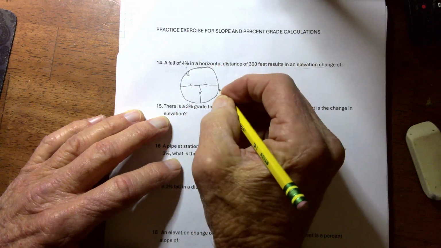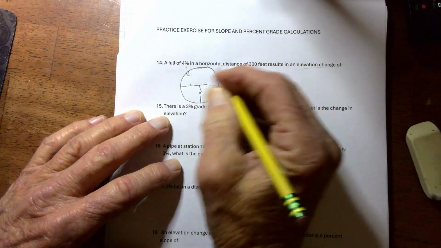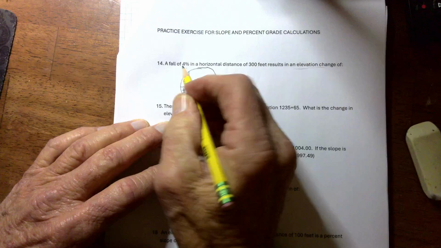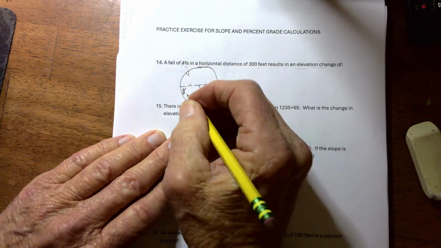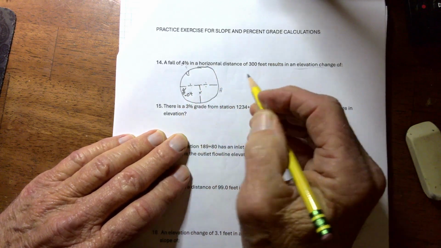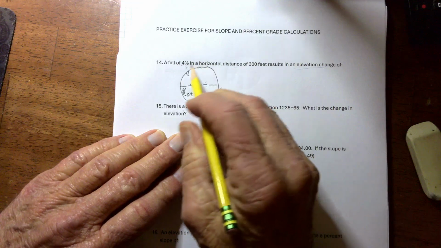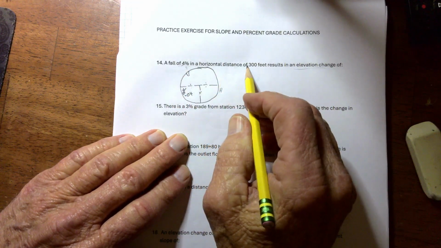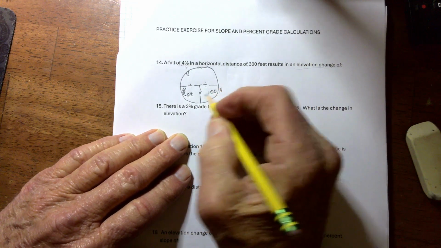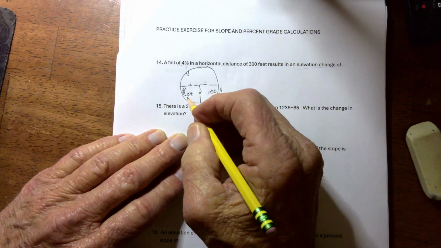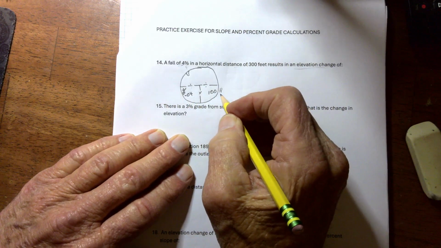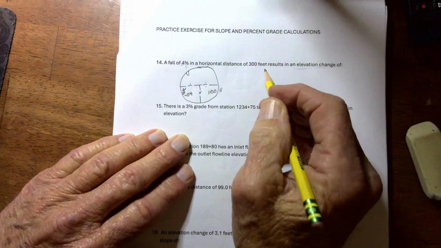Now, horizontal's down here, and your percent is over here. So we got 4%. Divide that by 100, you get 0.04. What is it asking for? 4% over a distance of 100 feet. Most of the time you're going to multiply the percent in decimal form times the length, or horizontal, in most cases.